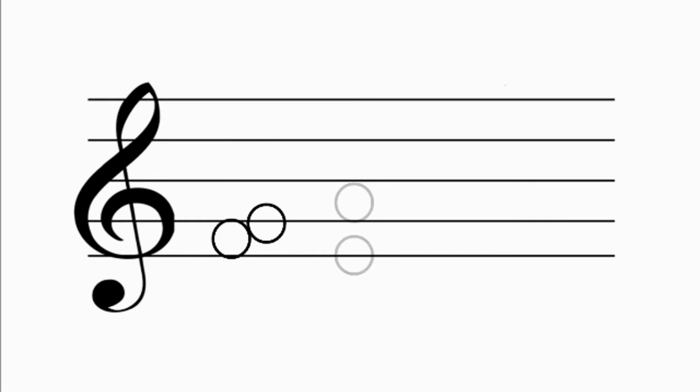And our even intervals, our 2nd, 4th, 6th, and octave, are going to be on a line and a space, or a space and a line. So like the 2nd is on F and G, so that's a space and then a line. And the next one, our 4th, is a line to a space, and so forth.